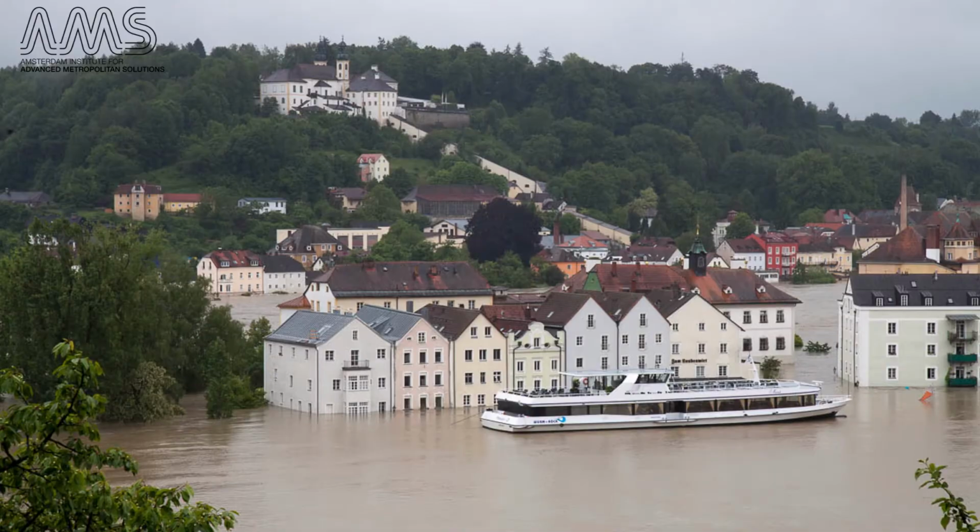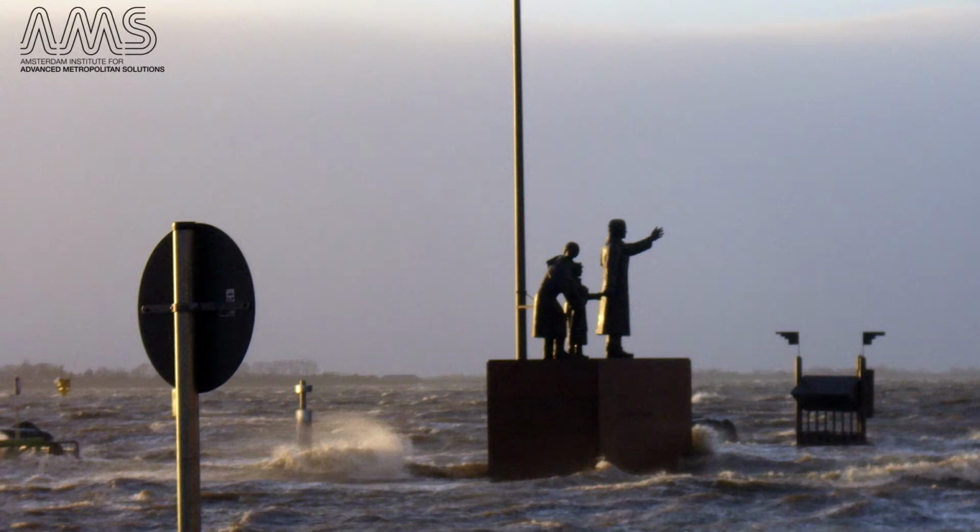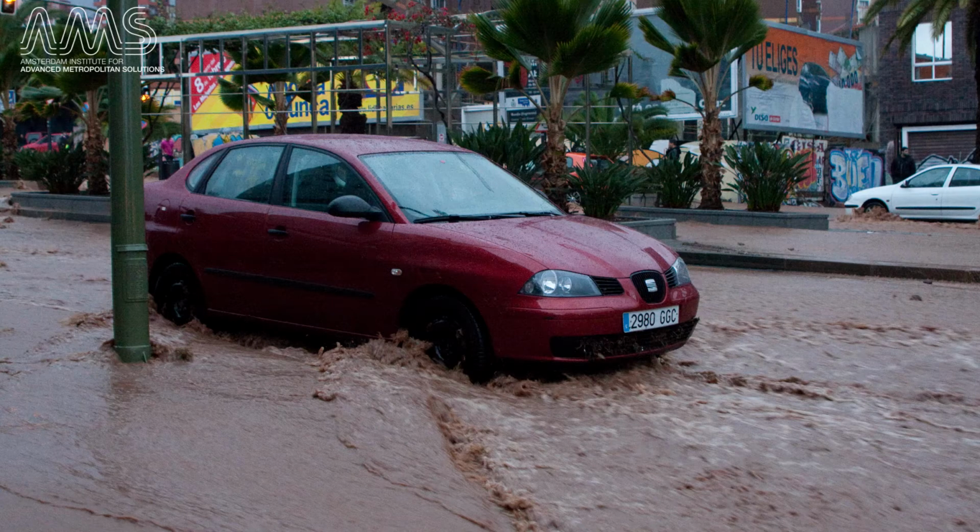So they could be caused by too high river waters, fluvial floods, or they could be caused by high sea waters if there's an ocean nearby. Those are coastal floods. But today we're going to talk about pluvial floods. Pluvial floods are caused by too much rainfall locally, so caused by heavy rainfall events that are probably going to occur more frequently in the future in many cities in the world.